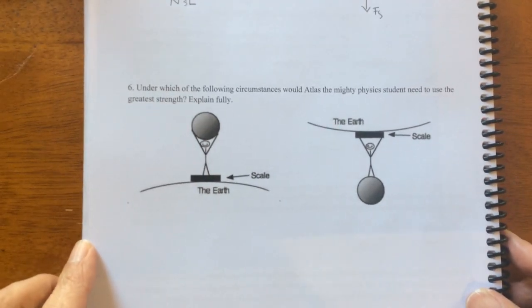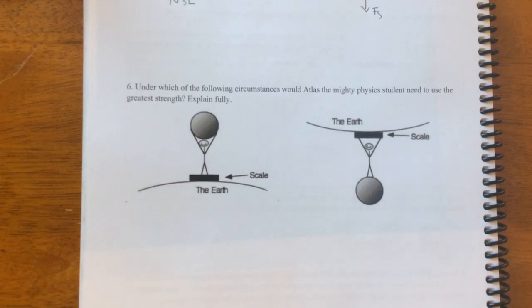I want you to look at these two situations in 6. So you've got a student at the top of the Earth on a scale, and the scale is going to measure the force. So it's going to measure the normal force, the force perpendicular to a surface. All your objects are at rest: the Earth, the student, the ball.